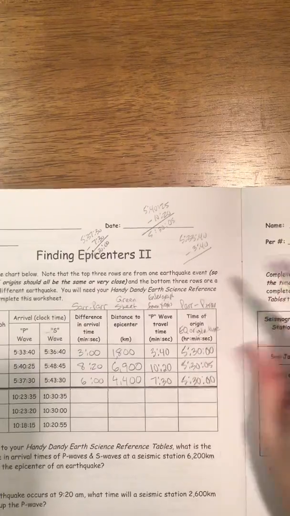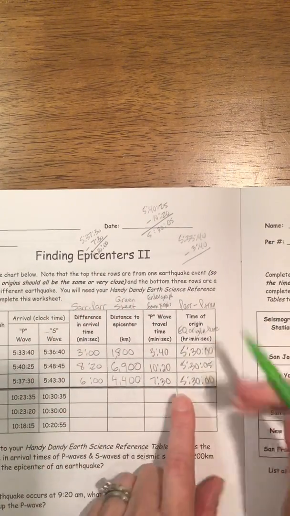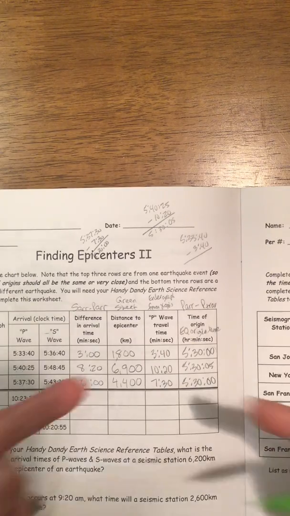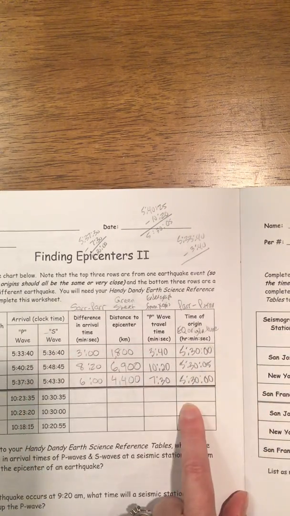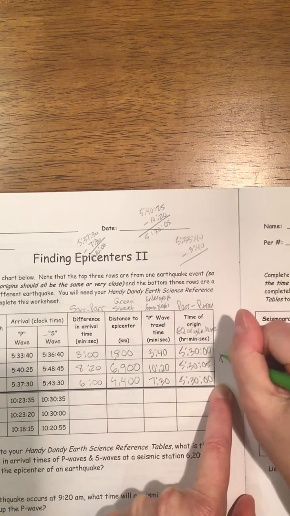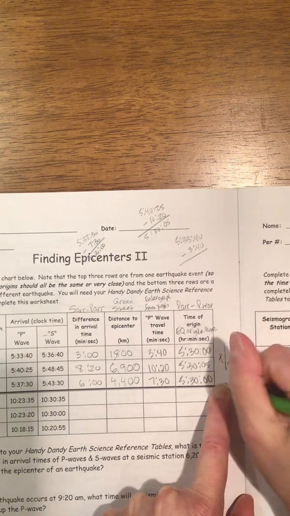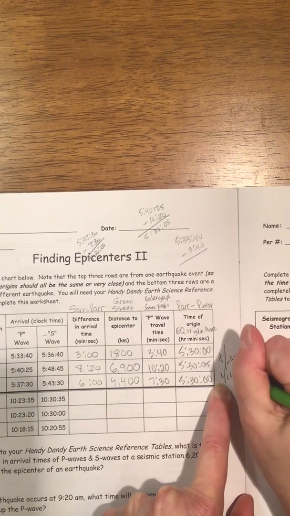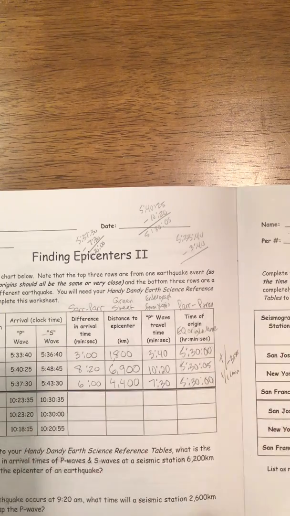So if you get an earthquake origin time that goes rogue, that's way off, what do you know? You know you have to go back and check all this stuff. That's what you know. Your earthquake origin times should be within plus or minus about 30 seconds. Occasionally, you're going to get plus or minus about 1 minute. These should be relatively close to one another when you're answering all these questions.